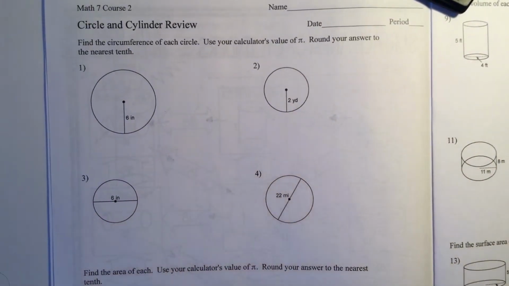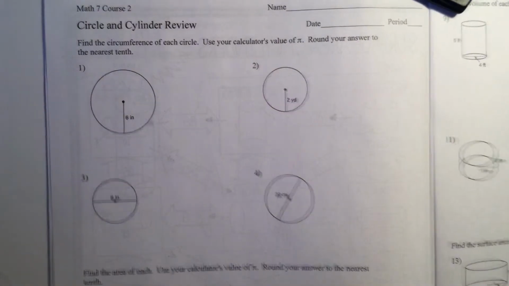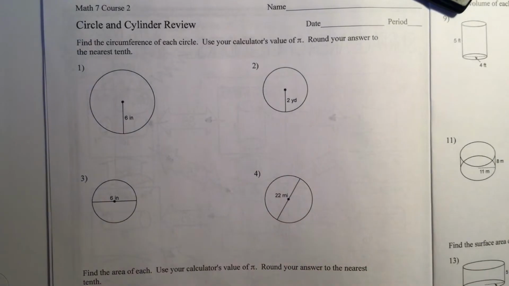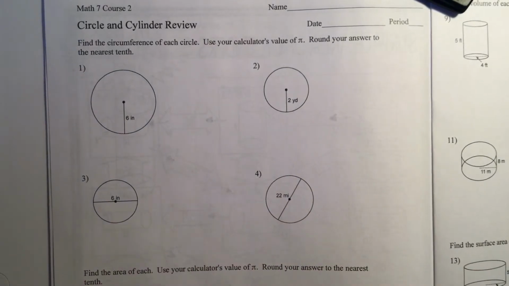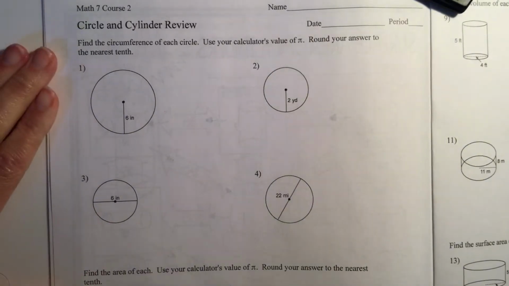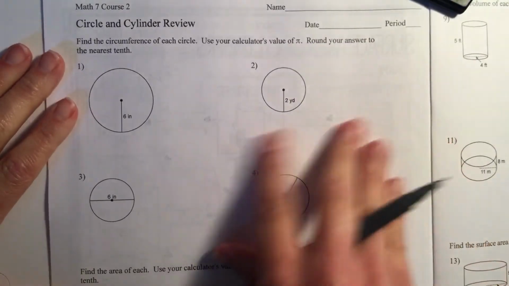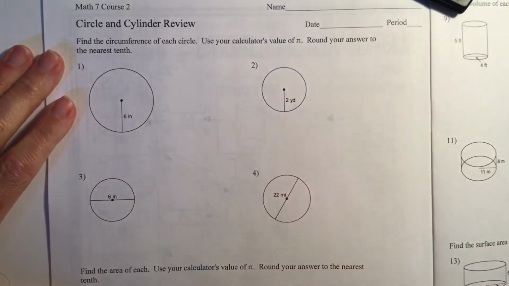Okay, 7th graders, we have reached the end of our circle and cylinder unit, and so I am just going to do half these problems as a review for you guys. I'd like you to do the other half on your own. I'll post the answers to see if you guys can have your answers match up with mine, so it's really important that you try them so that you can see if you're doing them right or wrong.